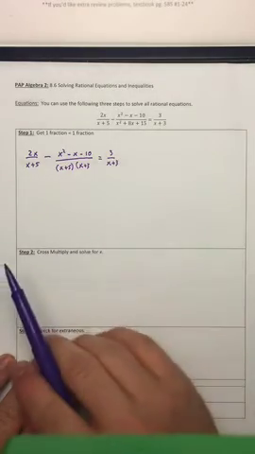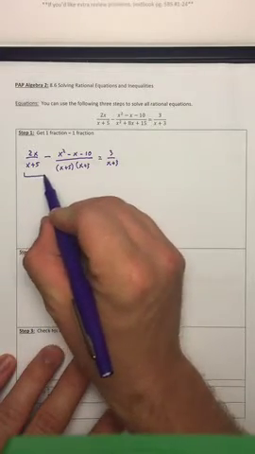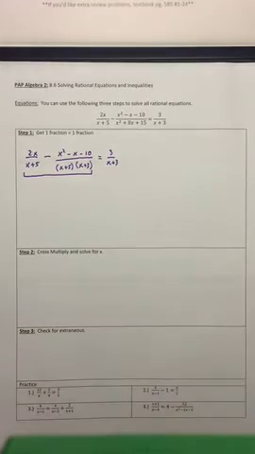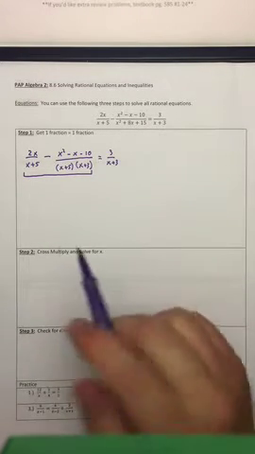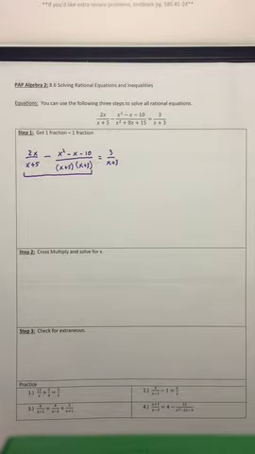Now again, our goal in step 1 is to get 1 fraction equals 1 fraction. So what we want to do here is look at the left-hand side, forgot a parenthesis, and then try to identify how we can get those 2 fractions together. Well, you know how to do this. You've got to find your least common denominator, and then you're going to go from there.